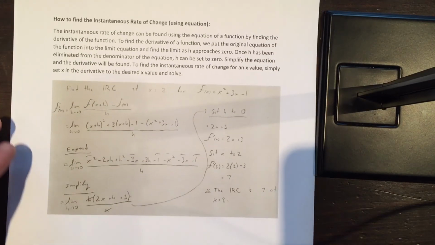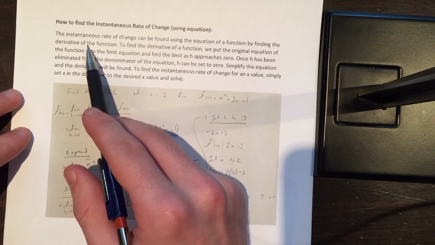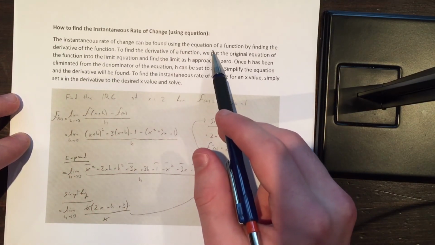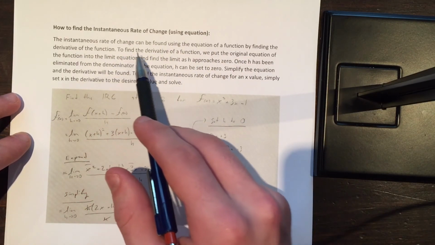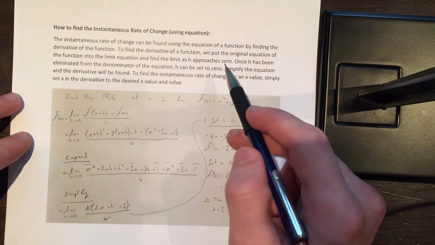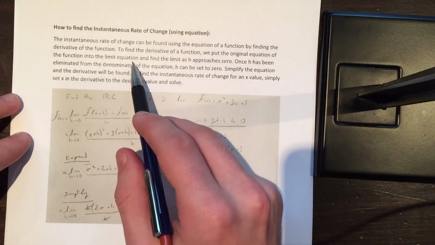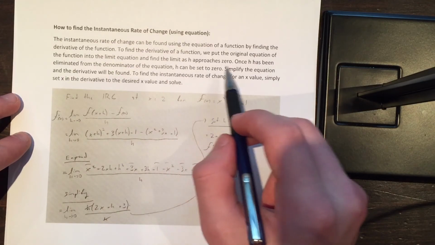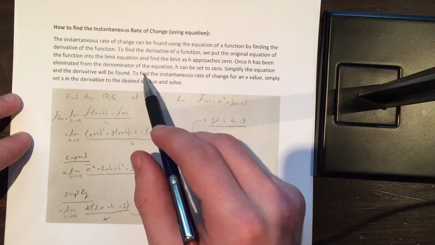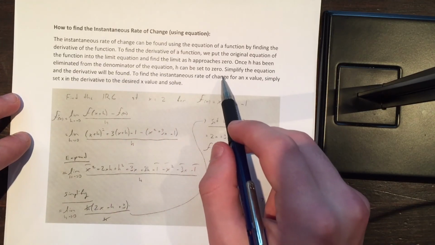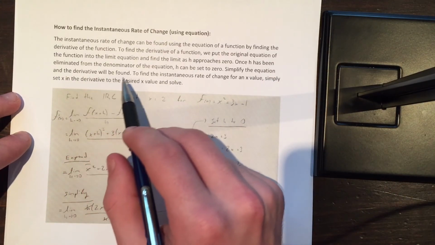So, finding the instantaneous rate of change using the equation. The instantaneous rate of change can be found using the equation of a function by finding the derivative of the function. To find the derivative of a function, we put the original equation of the function into the limit equation and find the limit as h approaches 0. Once h has been eliminated from the denominator of the equation, h can be set to 0. Simplify the equation and the derivative will be found.